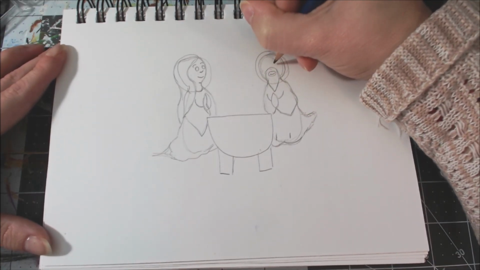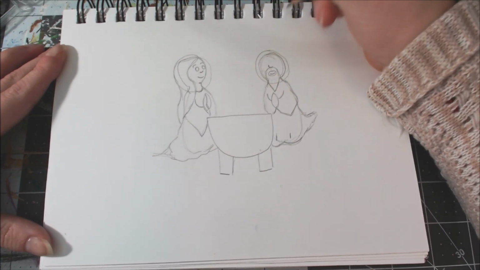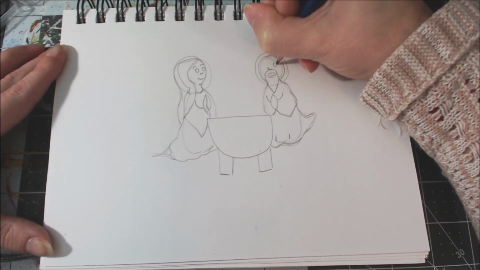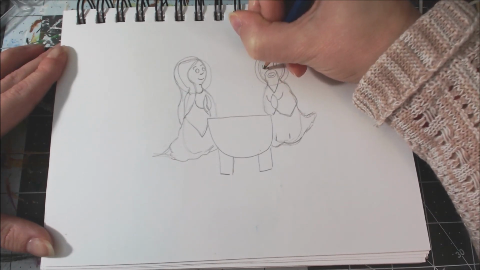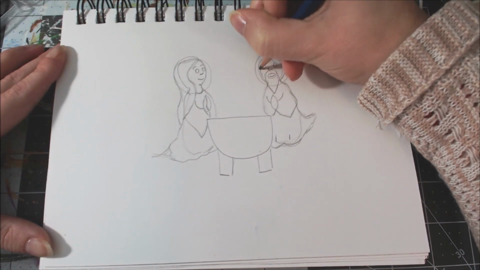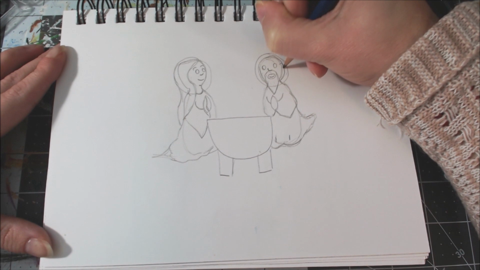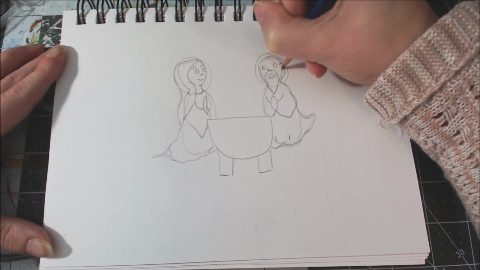And then his nose will be about right here. And two eyes. And you'll see his ear, so his ear is about right here.